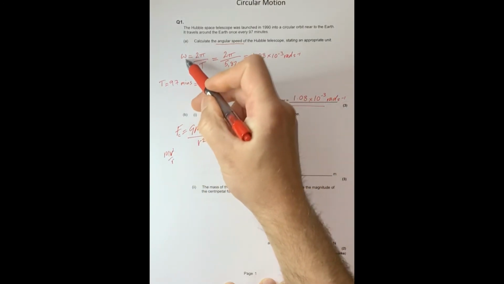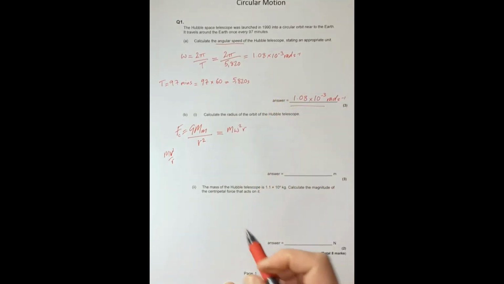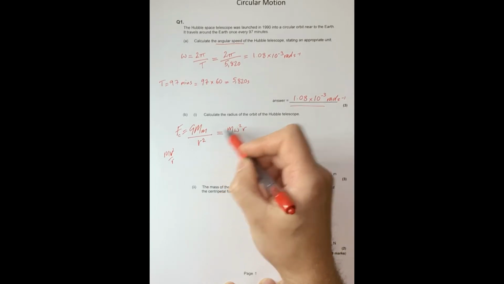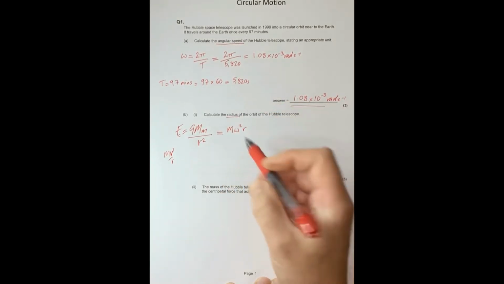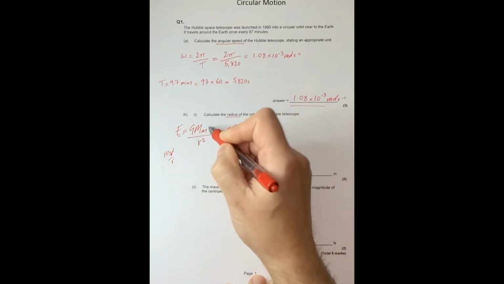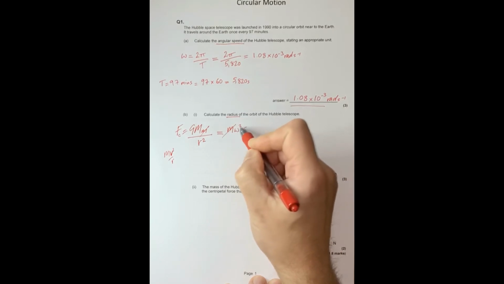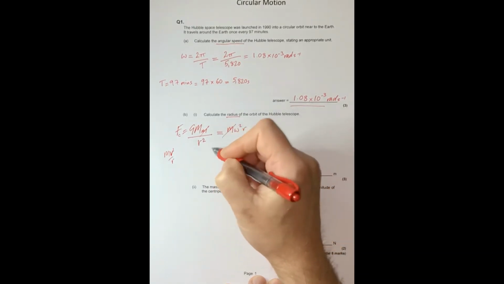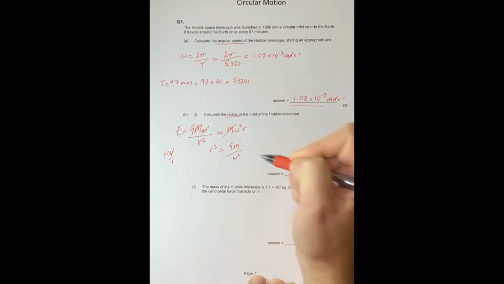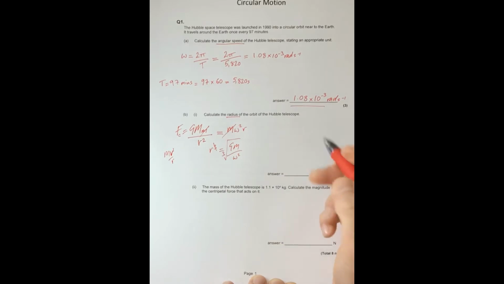However, because we've just worked out the angular speed, let's put that in terms of omega. And then it's wanting us to find the radius. So we need to rearrange this for r. I can cancel the masses either side of this equation. I can bring up r squared. I can bring down omega squared. So I'd get r cubed equals GM over omega squared. And then to find the radius, I find the cube root of that.